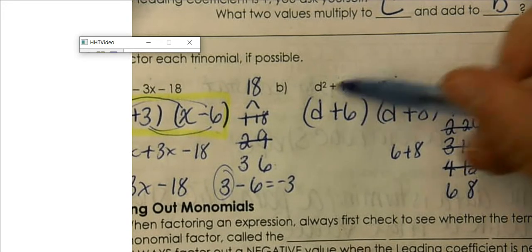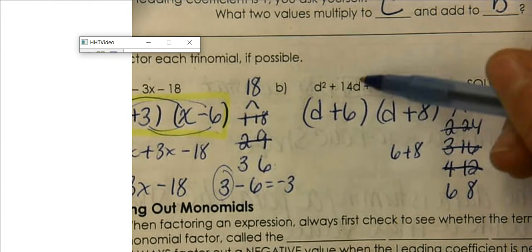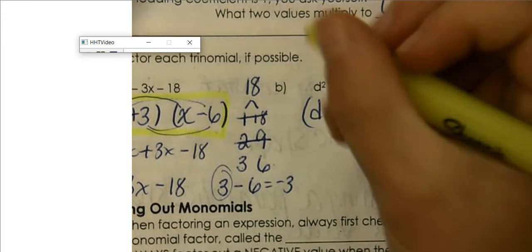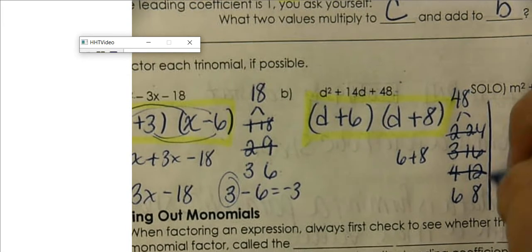This would give me plus 8d plus 6d. 8 plus 6 is 14d. 6 times 8 is 48. So that's me doing FOIL in my head to check my answer. Always check your answer. Make sure that you're doing it correctly.